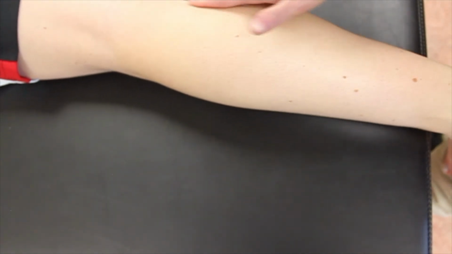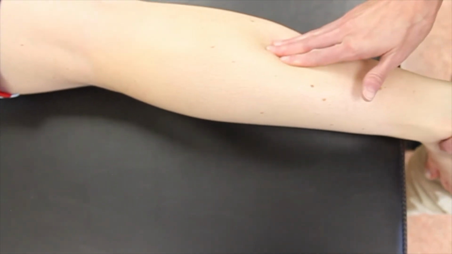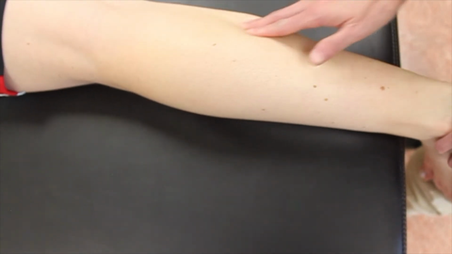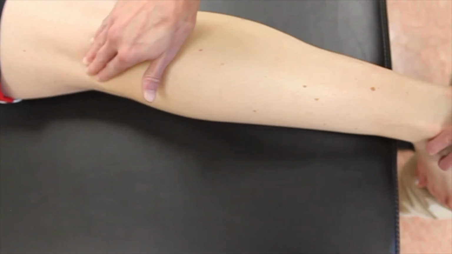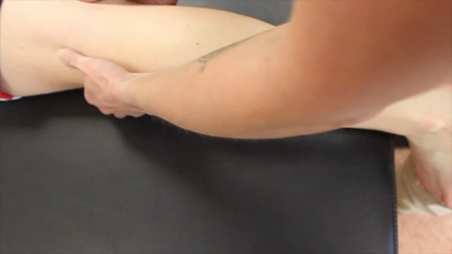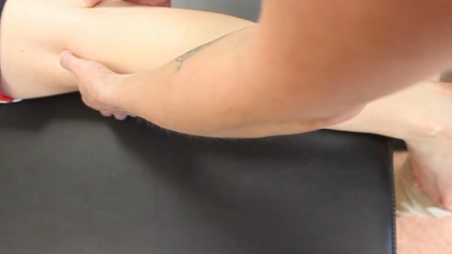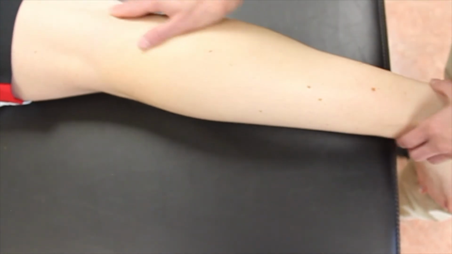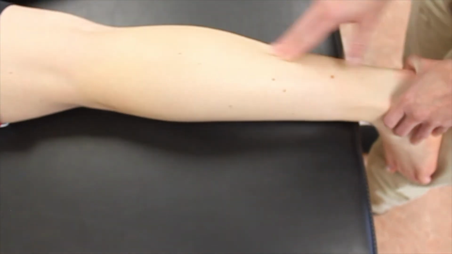And then you're going to want to use 3 to 4 fingers to palpate the entire gastroc muscle. So we have the medial head of the gastroc here, and then we have the lateral head of the gastroc here. Make sure you remember that the gastroc muscle does cross the knee to originate on the posterior aspect of the femur. So make sure you're palpating the entire length of the muscle when you are palpating the gastroc.